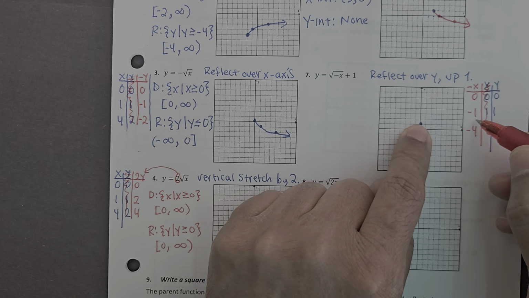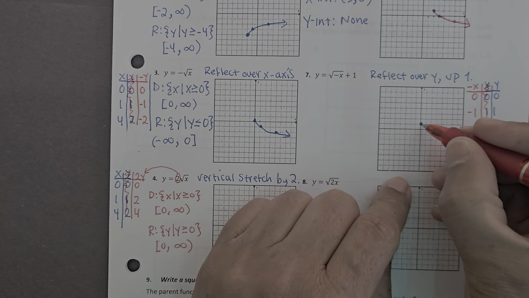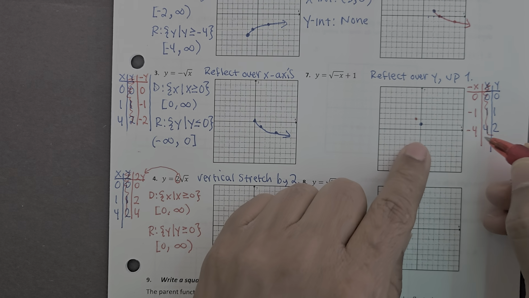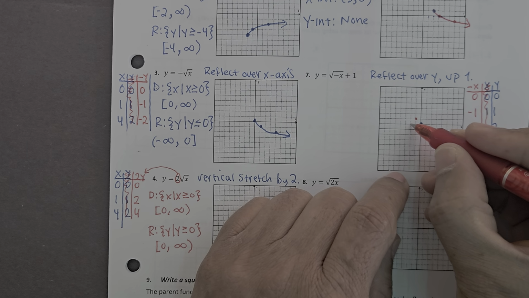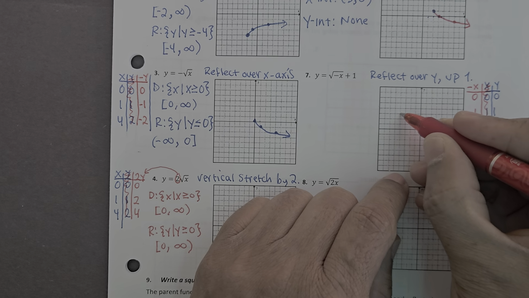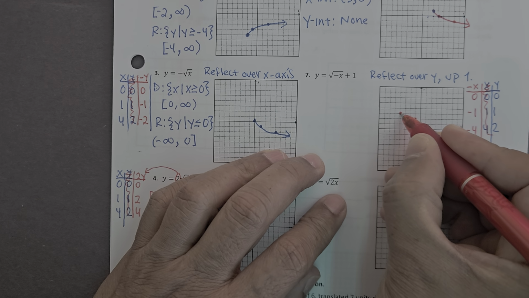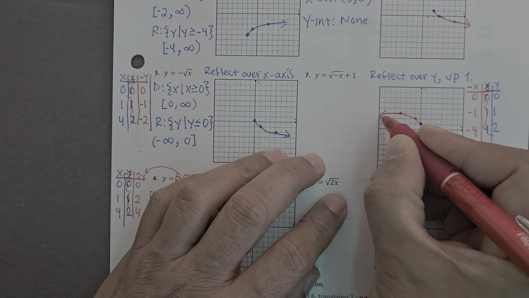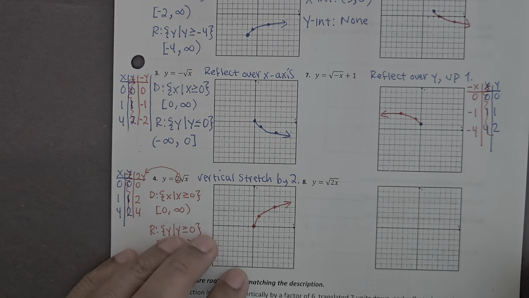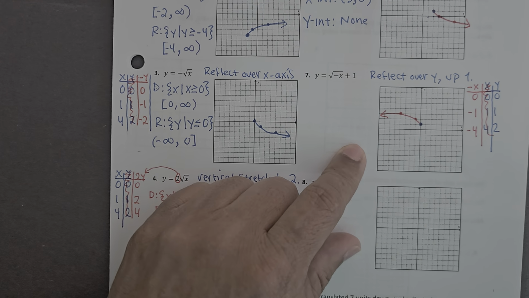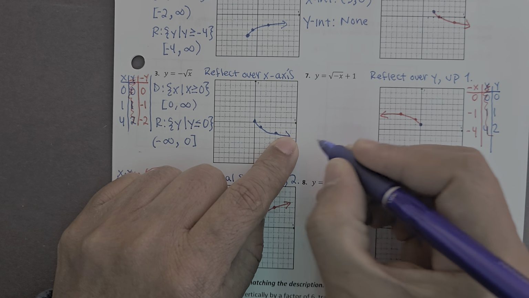So if I go left 1 here, I'm going to go up 1. So left 1, up 1. If I go left 4, 1, 2, 3, 4, up 1, 2. And then connect the points, and this is the graph that is reflected across the y-axis with the given transformations. So again, let's see.